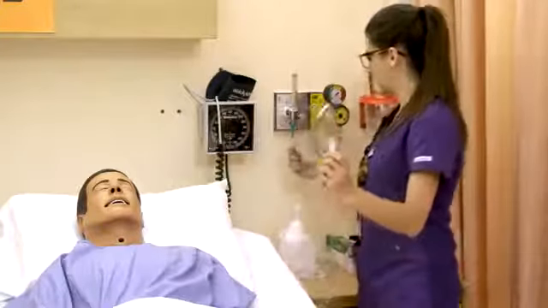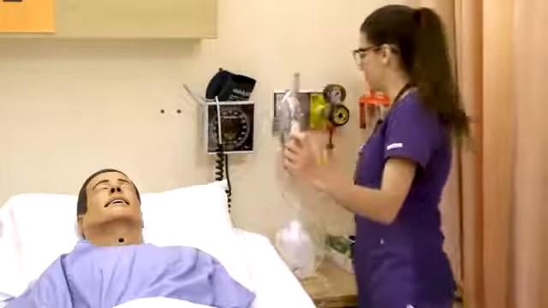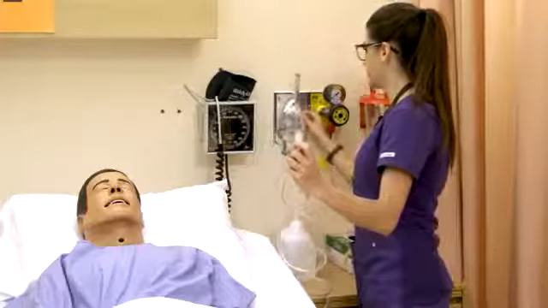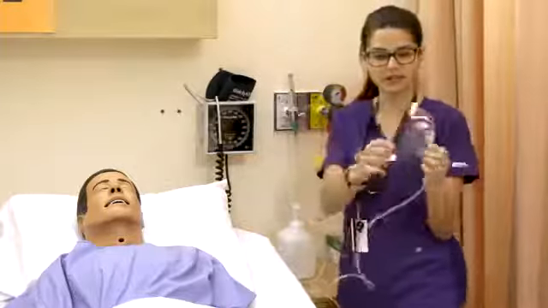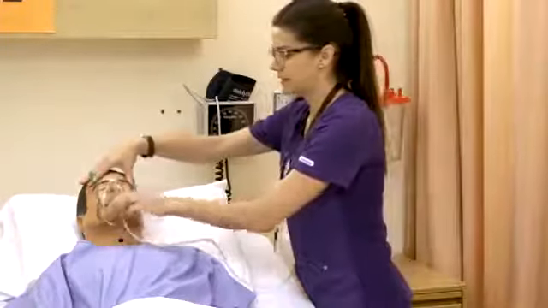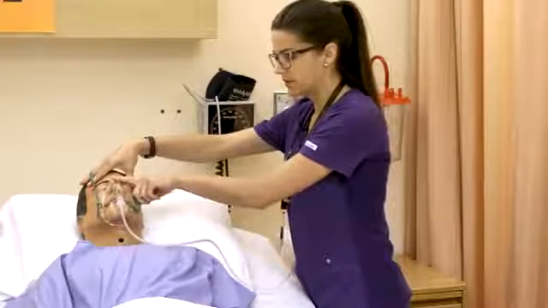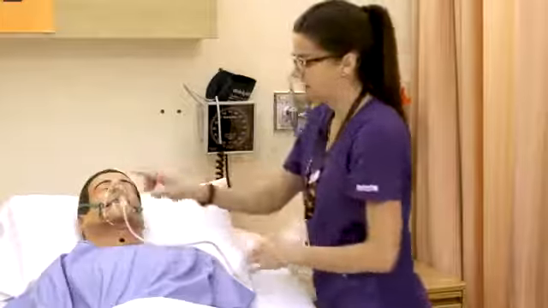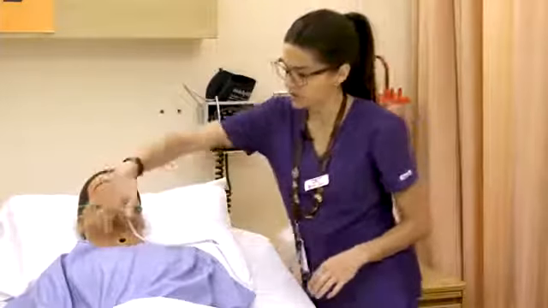And then same as with the nasal prongs, we're going to hook it up to the adapter of our flow meter and turn on our flow meter. So again, this would be anywhere from 6 to 10 liters, which a simple face mask is good for. Then you're going to affix it to the person's face with the nose piece over the bridge of their nose and the strap behind their head. And you can pinch it to make sure you get a good seal.